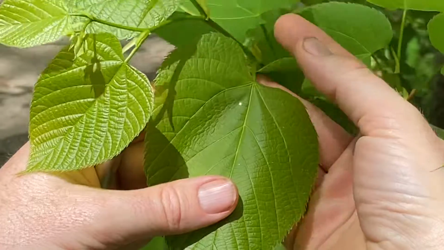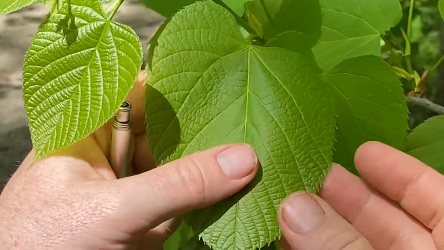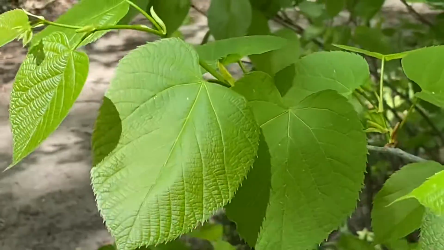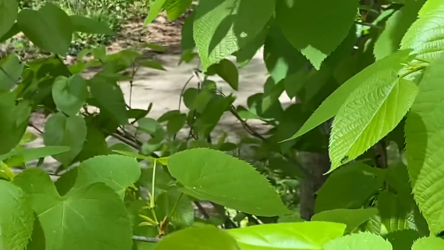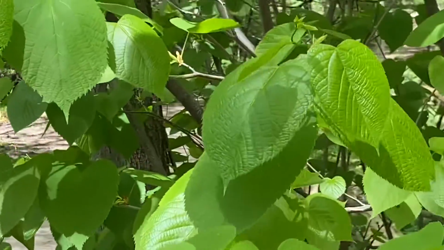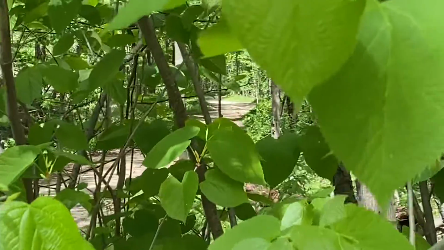Okay, so the asymmetrical, heart-shaped, serrate basswood, they can be big, big leaves. It's one of the bigger leaves in Michigan. So that's basswood.